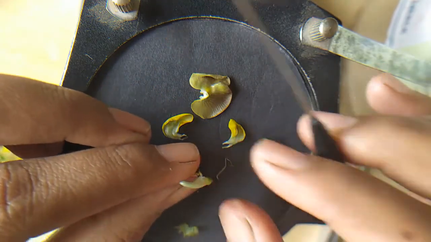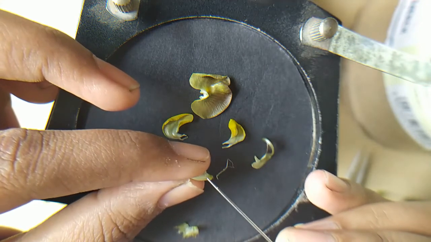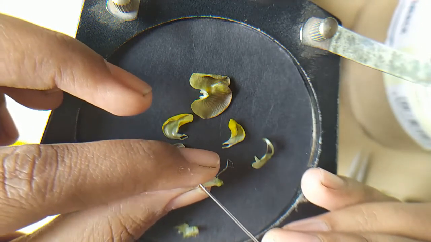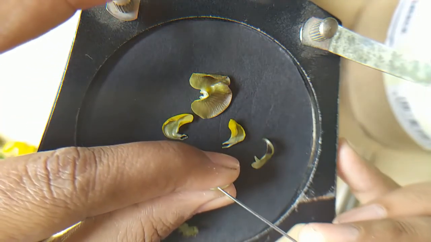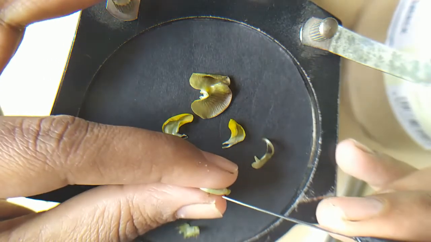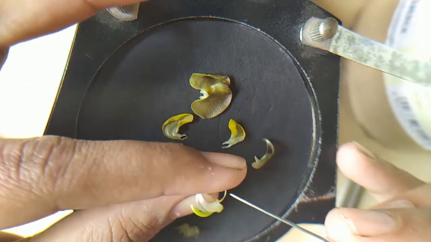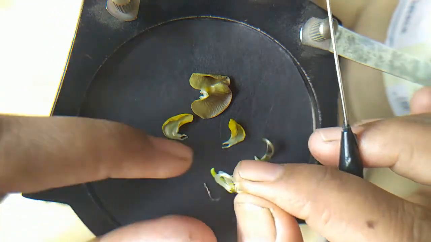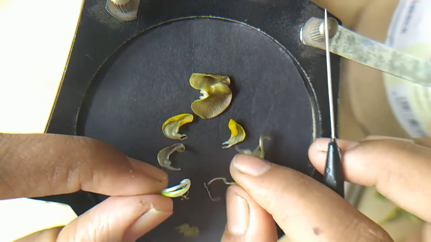The cut should be given from the back of that bunch of 9 anthers, and then gently pick up, and care should be taken that it should not be cut into pieces. By mistake I have cut my gynoecium here.